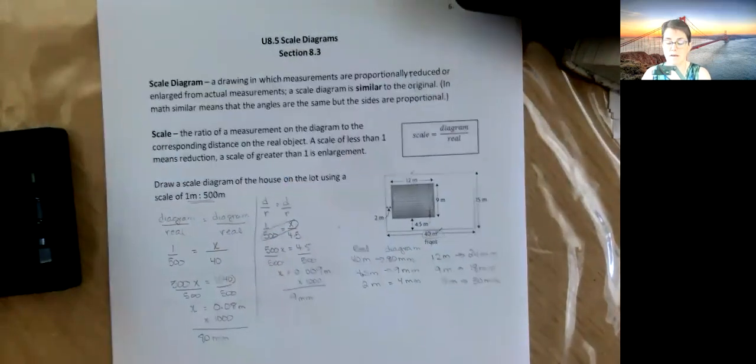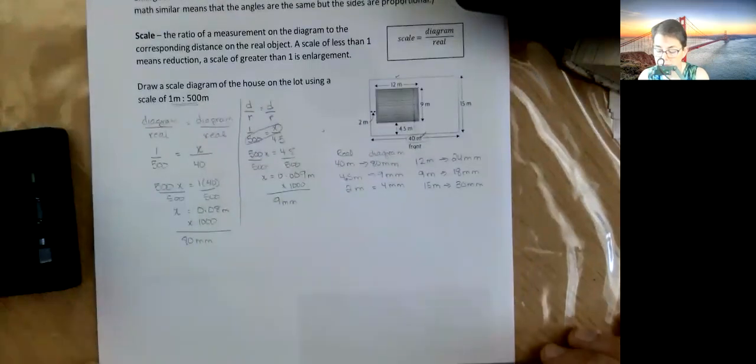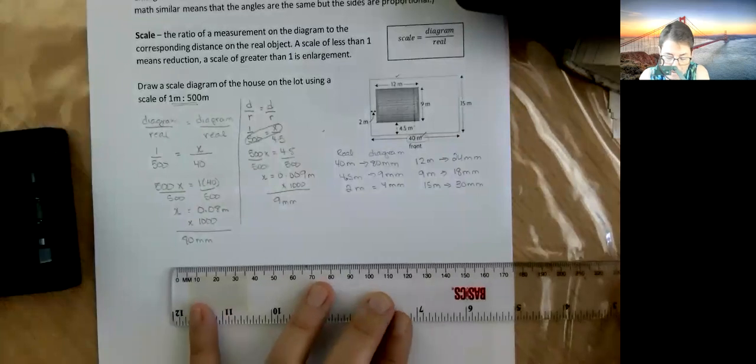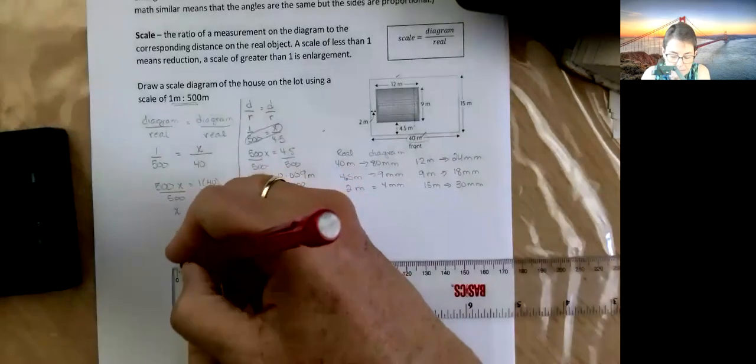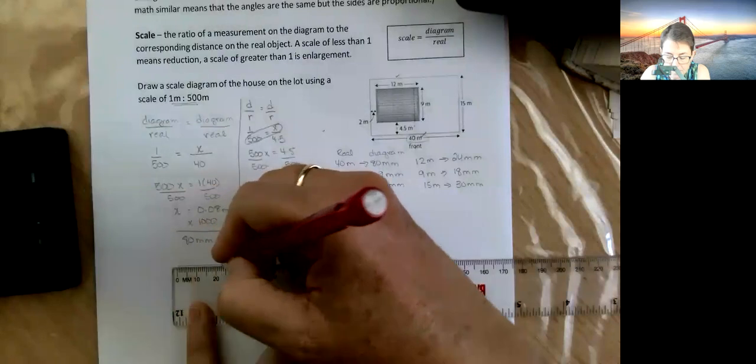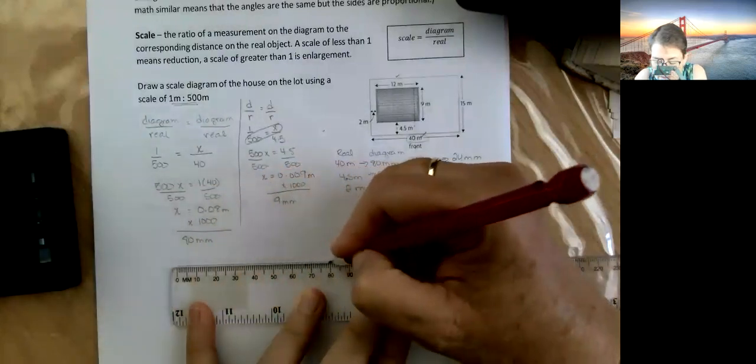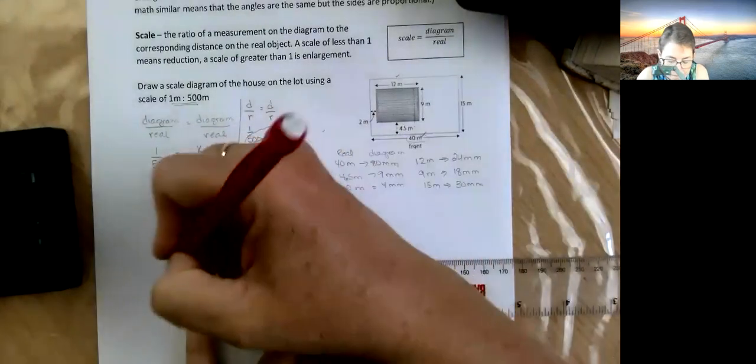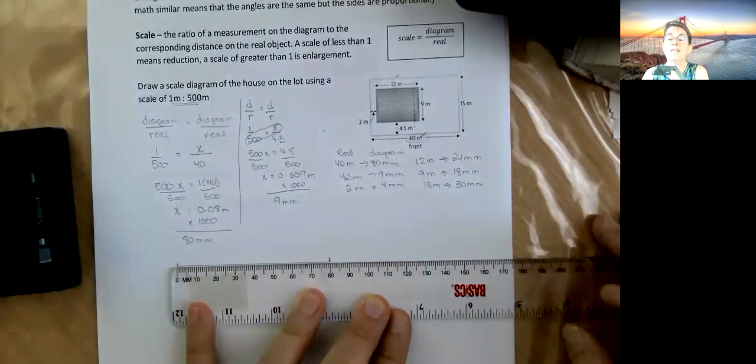All right. So we need to draw our lot. And the lot was 80 millimeters. If I had to do this on an assignment or something, I would probably try and find myself some graph paper so I could make sure my corners are all square. All right, and then we have 15 meters this way, so that's 30 millimeters.